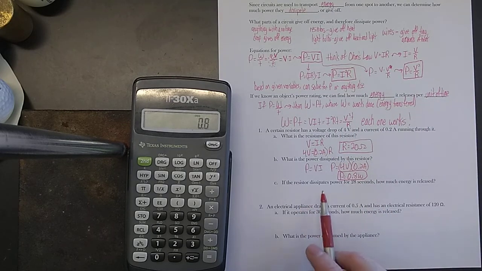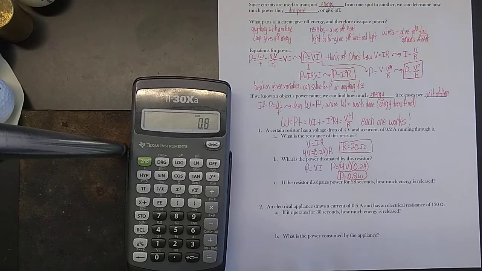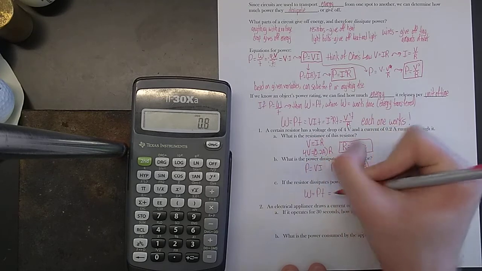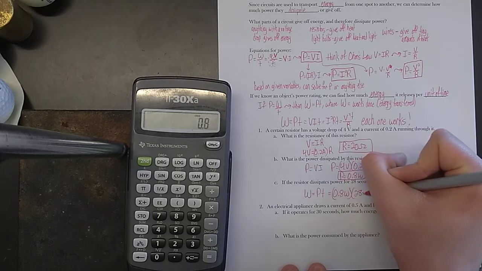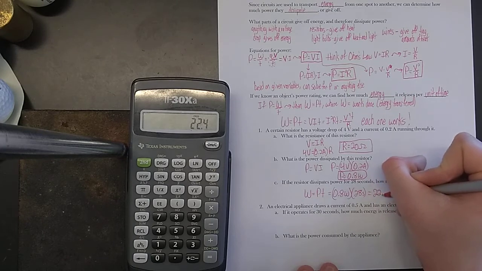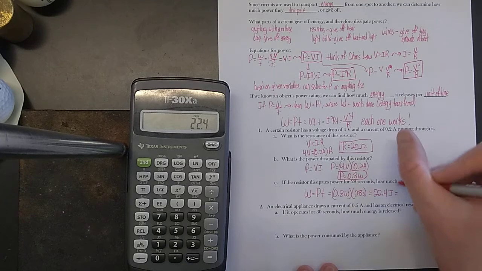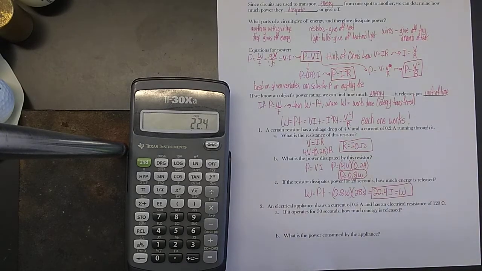If the resistor dissipates power for 28 seconds, how much energy is released? Well, if we need to know how much energy was transferred, energy was released, how much work was done, we use this equation. We now know the power and we know the time. The work done equals power times time. 0.8 watts times 28 seconds. 22.4 joules, because remember, a watt is a joule per second. Joules are released in that 28 seconds. That's how much work is done, how much energy is released. Okay? Very straightforward.